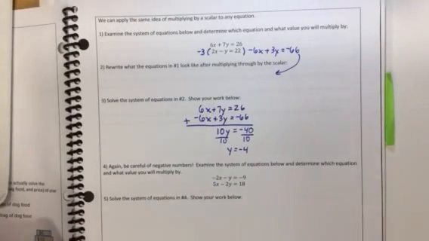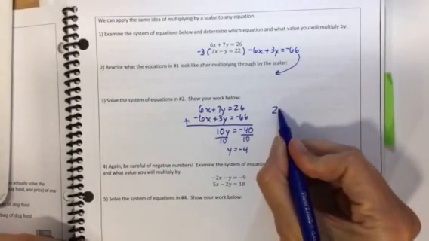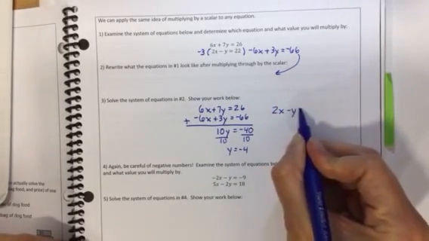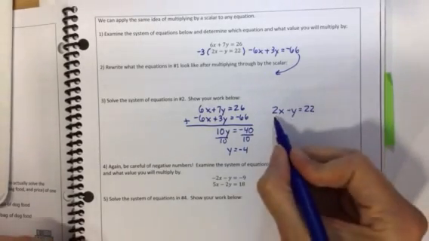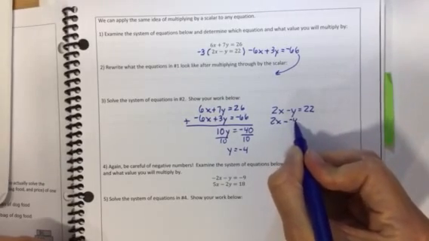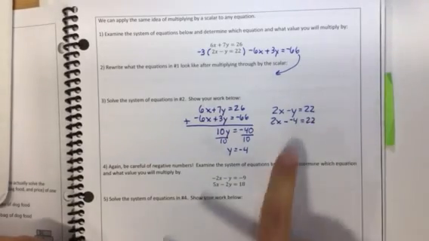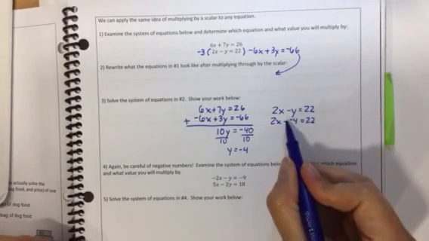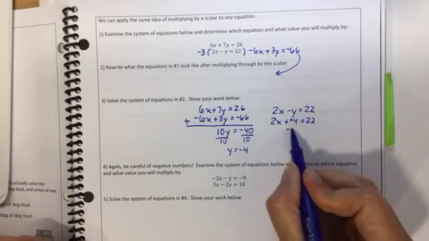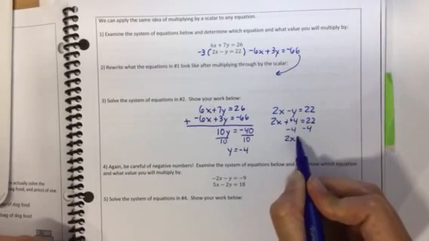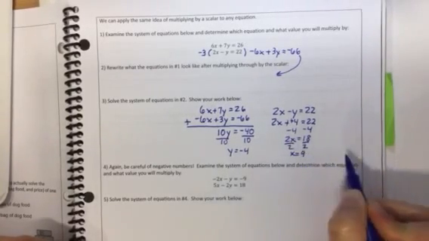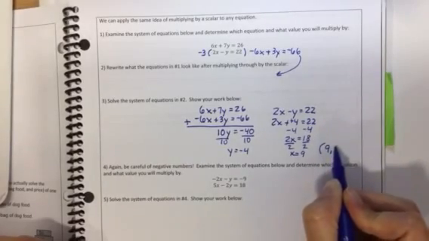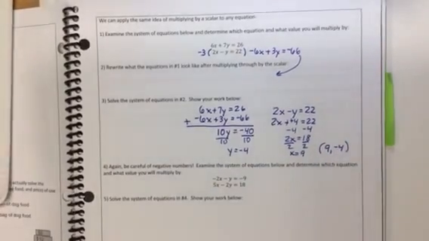Nice. I could plug into any equation to solve for x. I actually think it's easiest to plug into this second equation right here, just because the y has no coefficient in front of it. Well, it has a -1 technically, but I just think it's faster. So I'm going to go 2x minus negative 4 equals 22. Subtracting a negative is like adding, right? So that's just 2x plus 4. Subtract 4 from both sides. 2x equals 18. Divide by 2. And there you have it. x is 9. y is negative 4.